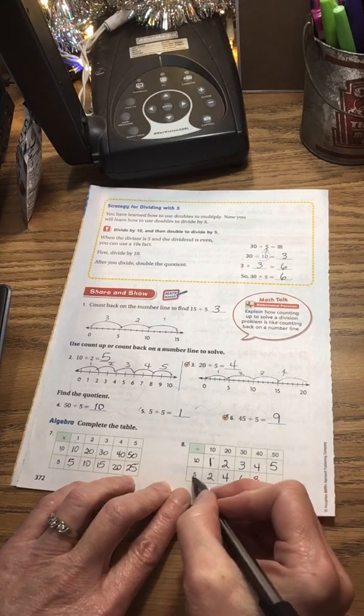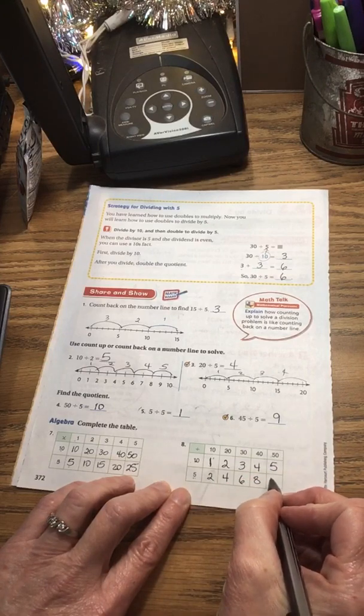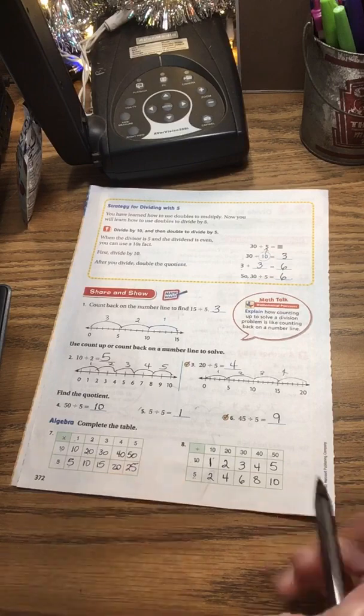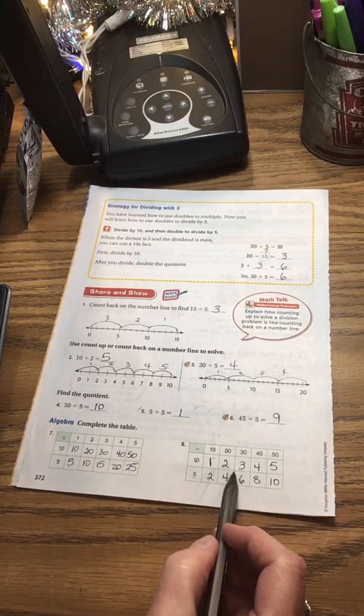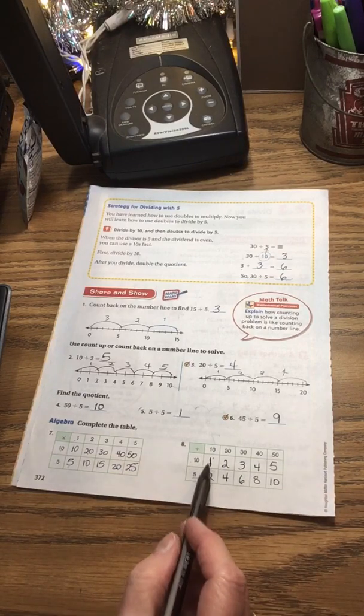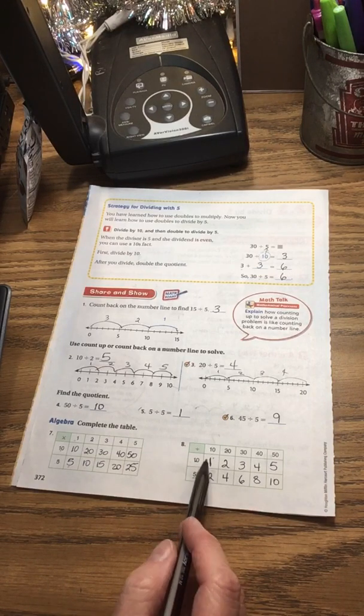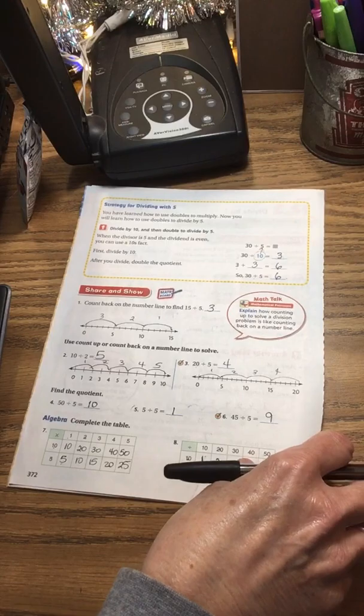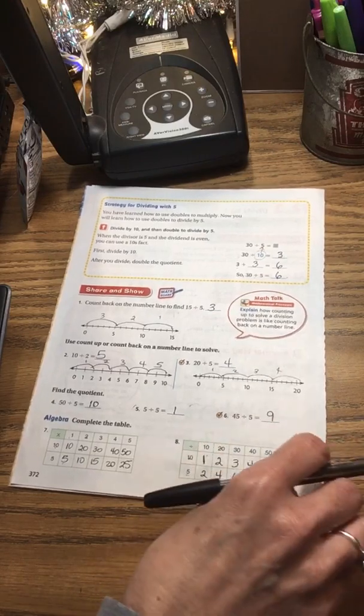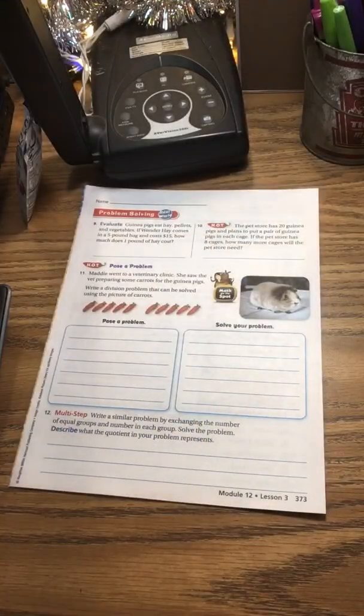How many 5s are in 50? 10. And you can see how those double from the line up above it, because that's dividing by 10, that's dividing by 5, and 5 is half of what the 10 would be, or actually twice what the 10 would be. Sorry about that. Okay, so let's look at the next page.